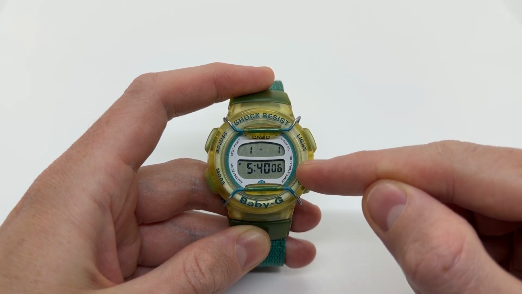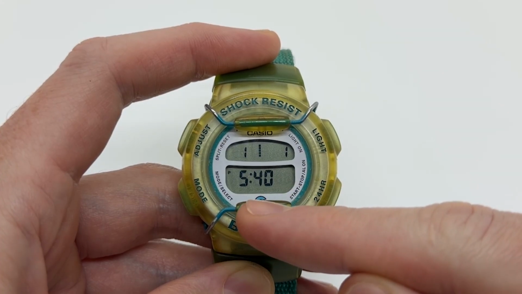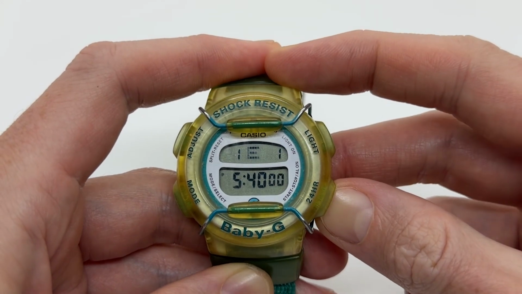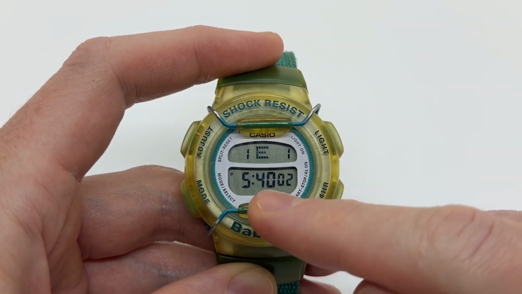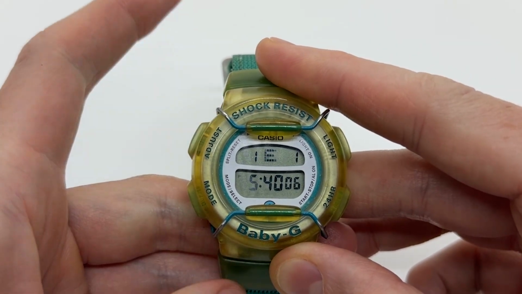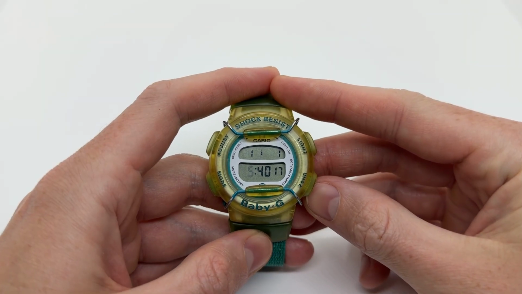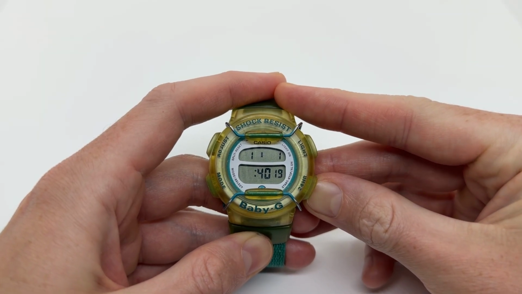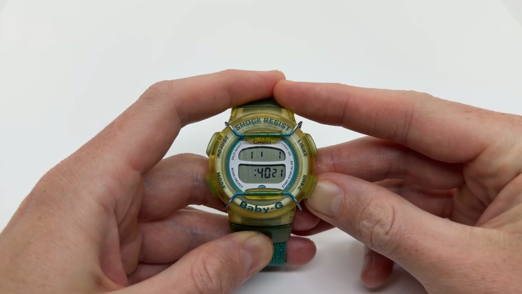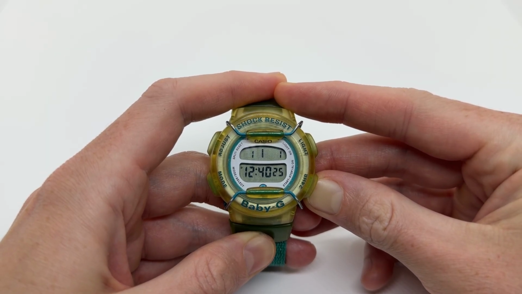Since we are above 30, it also added a minute. In case you are between 1 and 29 seconds, it is going to reset to 0, but no minute is going to be added. We are going to use the mode button in order to toggle between the different functions. We can only go forward, so I can only press the 24-hour button. You can also press and hold in order to speed scroll.